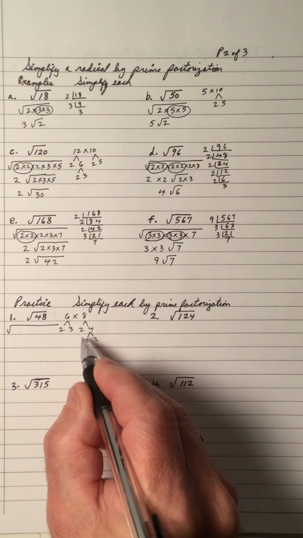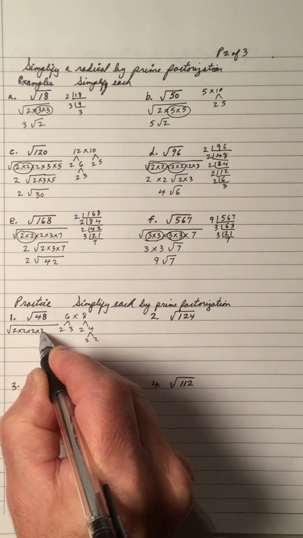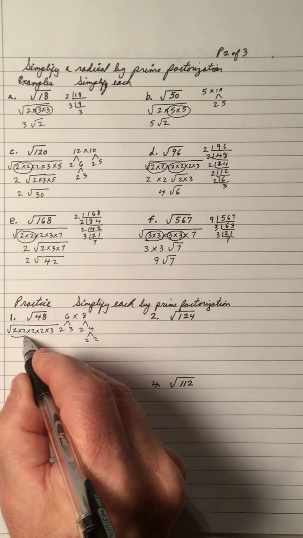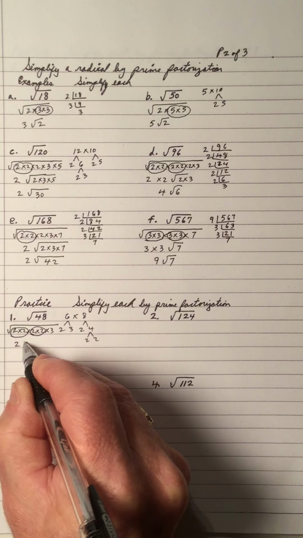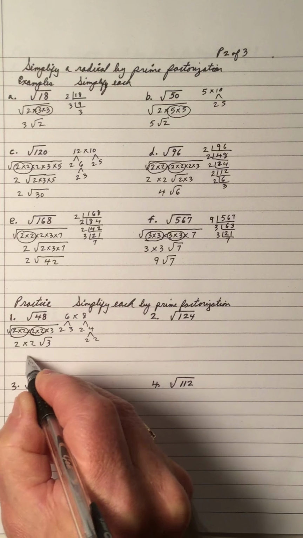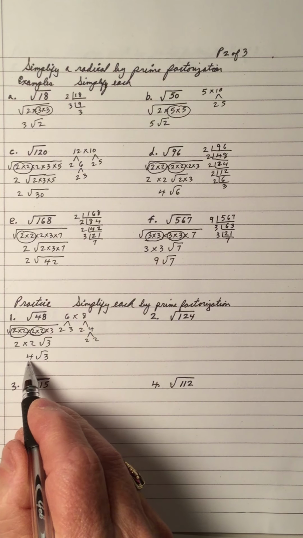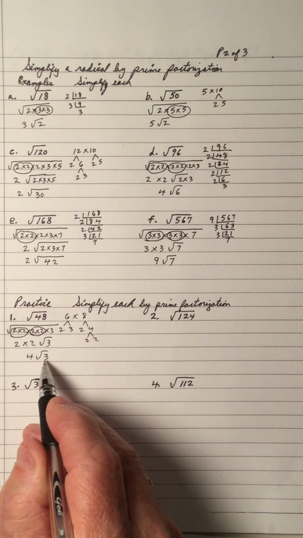So we have four 2's and a 3. There are two 2's there, so I take a 2 out. There are two 2's there, so I take another 2 out, and 3 remains. So that's 4 root 3. And check, 4 is the same as the square root of 16, and 16 times 3 is 48.